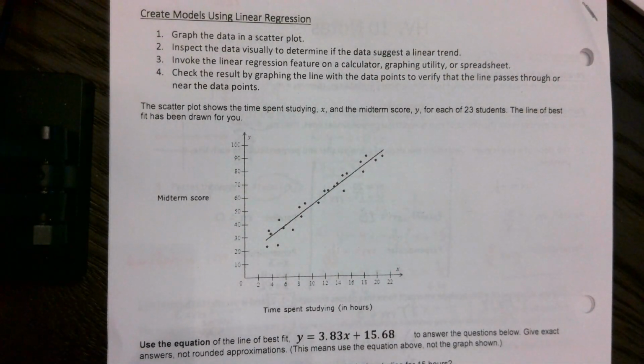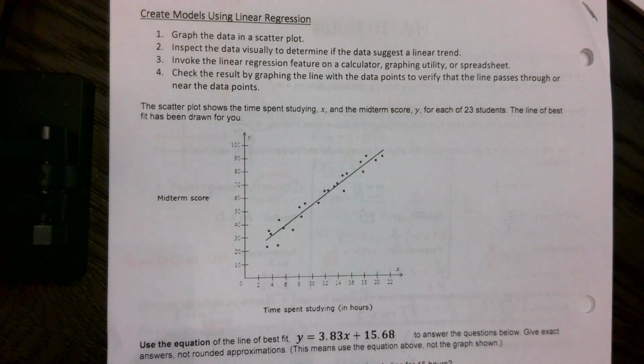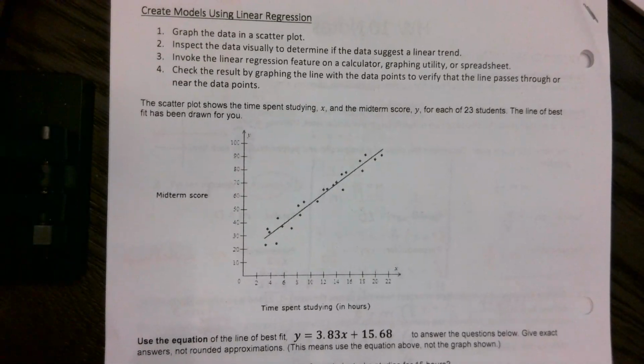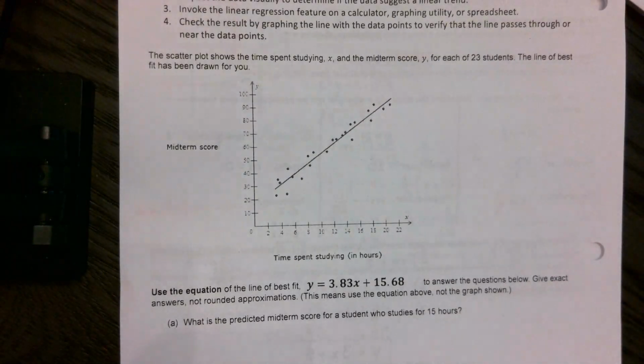We're going to do it on our calculator, and we're going to check the result by graphing the line with the data points to verify that the line passes through or near the data points. In this particular case, we're not going to do this on our calculator. It says they've already done it for us, and they've found the equation of the line.